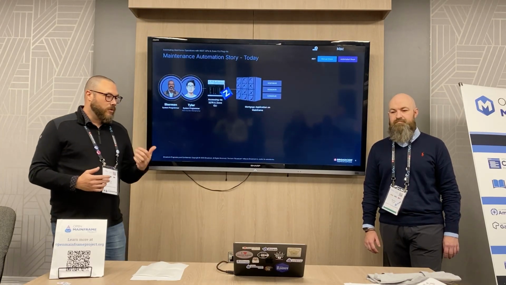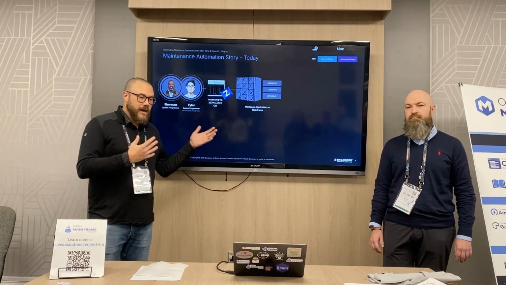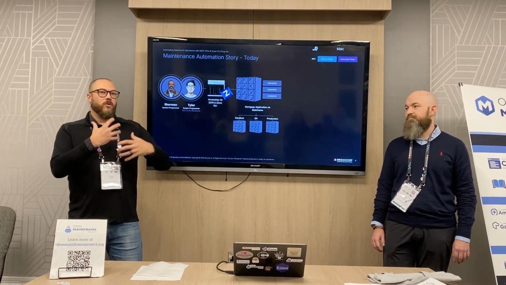Today we're going to run through a little story about a couple of our system programmers, Sherman and Tyler. These guys go back and forth between the 3270, Zowe, and access the mainframe via the Zowe CLI interchangeably. We're going to look at a fun little imaginary story where they're managing a few applications through started tasks on the mainframe. If I was doing this in real life, we'd be looking at pushing some of these requests through a sandbox first, testing them in QA and production.